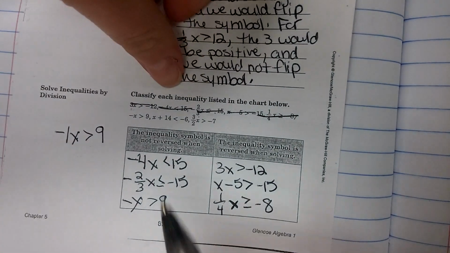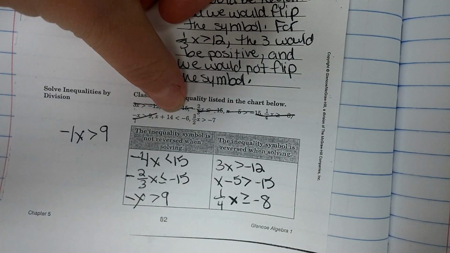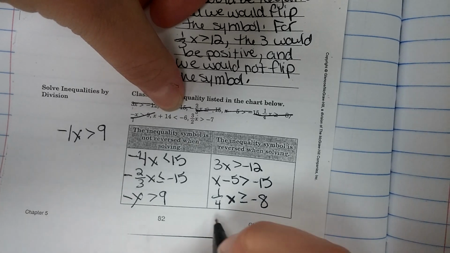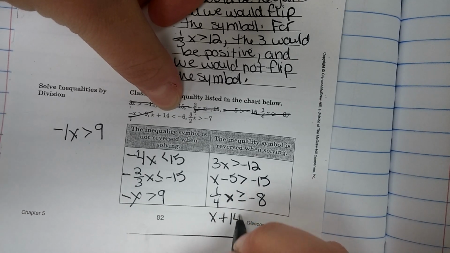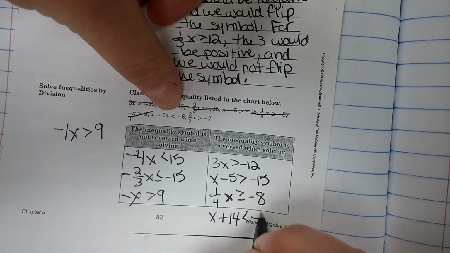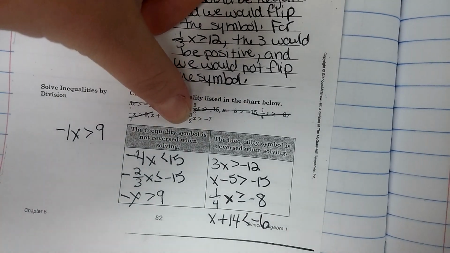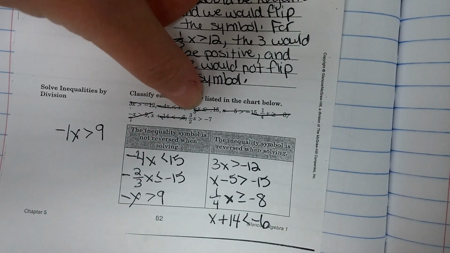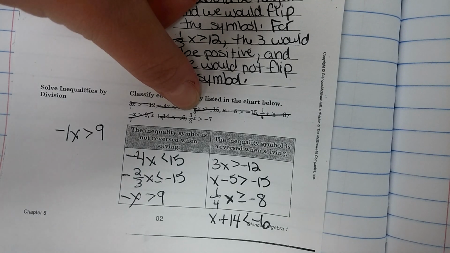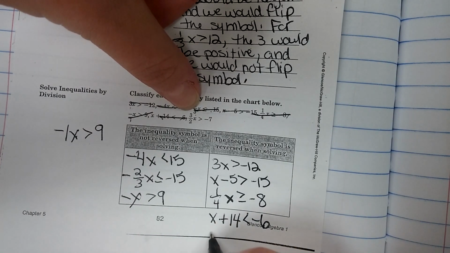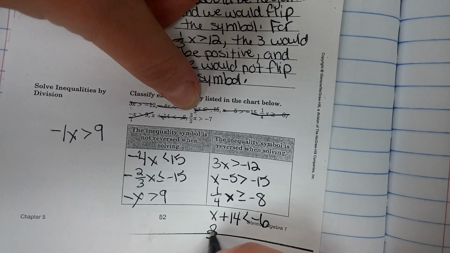Okay, x plus 14. I'd have to subtract 14 from both sides. That's going to be a not flip because I'm not even multiplying or dividing. And then 3/2 x is greater than -7. Multiplying by 2/3 or dividing by 3/2. Neither of those numbers are negative. So that would be a not flip.